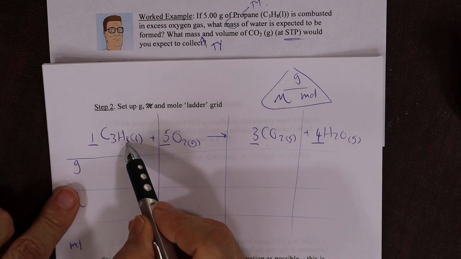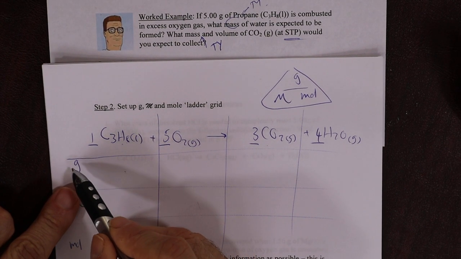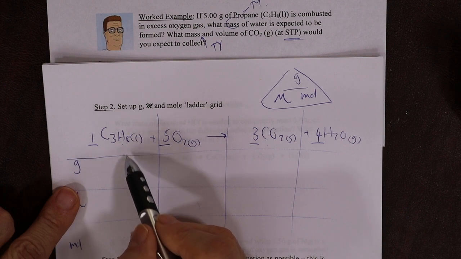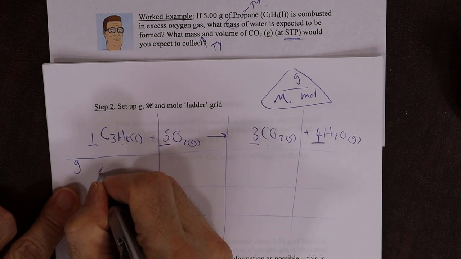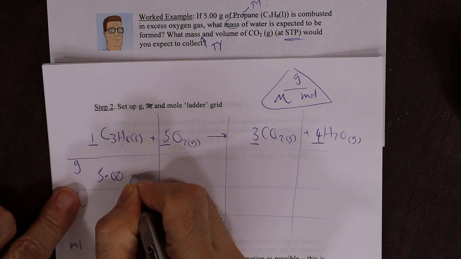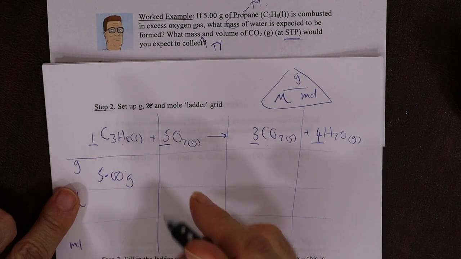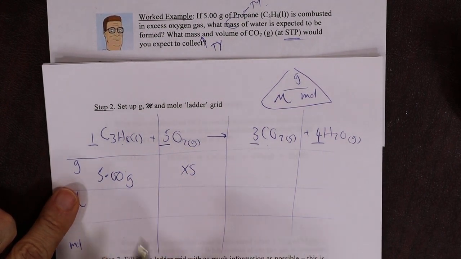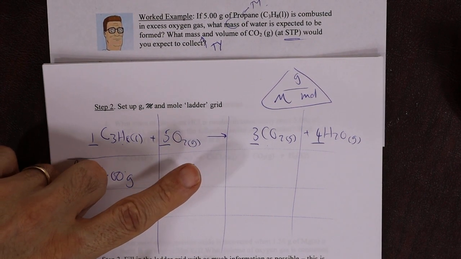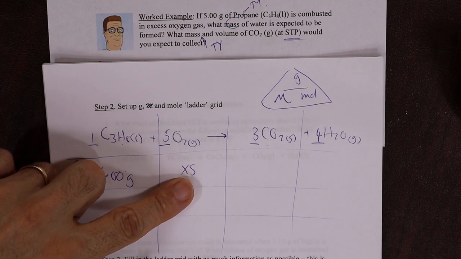Well, there's my propane, there's my grams. It's like a game of Battleship, right? So that's the grams of propane box, right? So I'm going to put 5.0 in there. All right. Oxygen, well, we don't care, to be honest. We'll talk about why later, but this is never going to run out. We're never going to run out of oxygen from the air, so it doesn't affect our calculation, and we'll see why later in the packet.